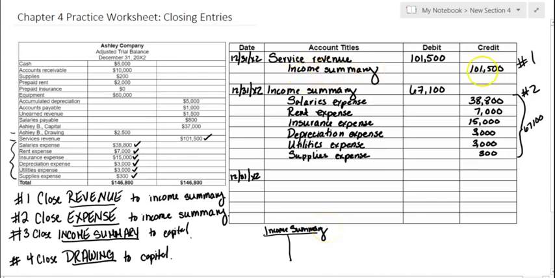We see here that income summary, we credited it for 101,500, and then we debited it for 67,100. So in order to find the balance, keep in mind this is a T account, so our debits are going to offset our credits. So we are going to subtract.